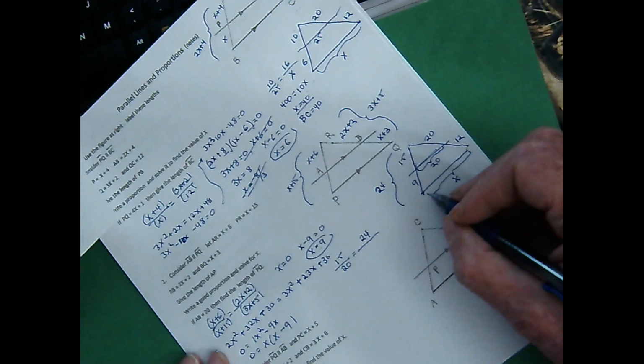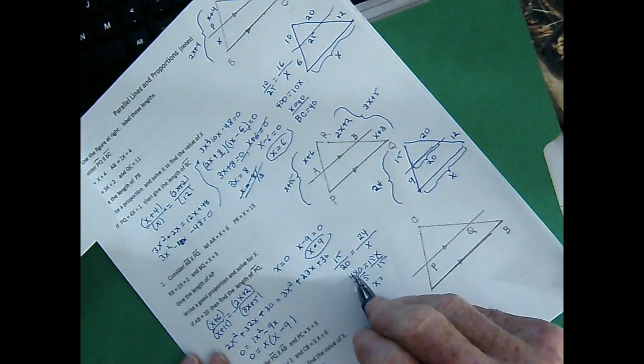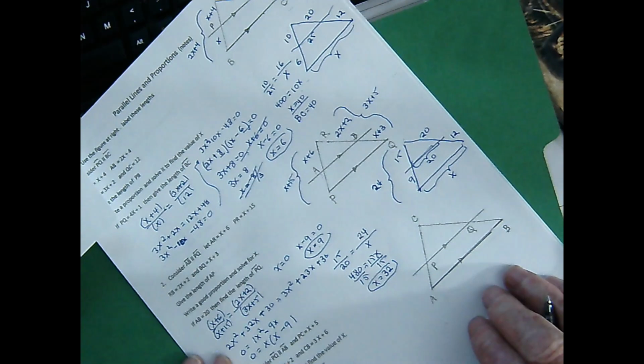It's equal to 15x. Divide both sides by 15. And x would be, well, how many times 15 goes into 480? I think that's going to be 32. You check me with a calculator, but I'm believing it's going to be 32. And I'm happy with that. I think that length could have been 32.